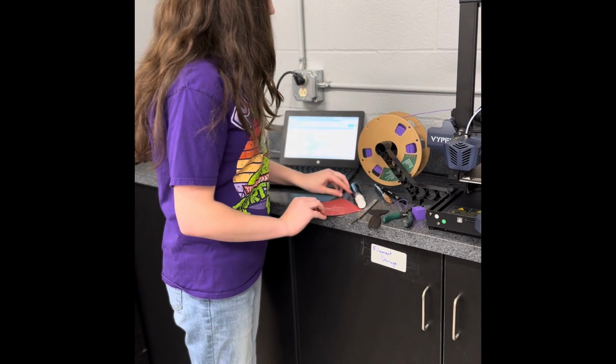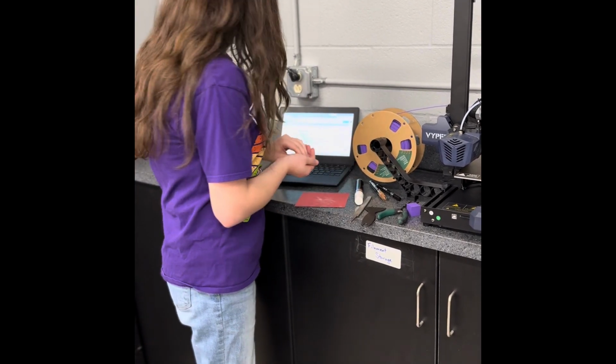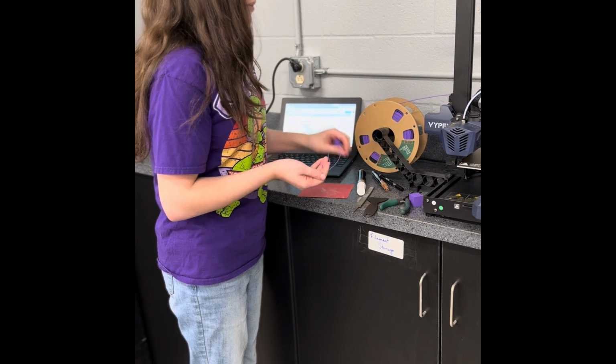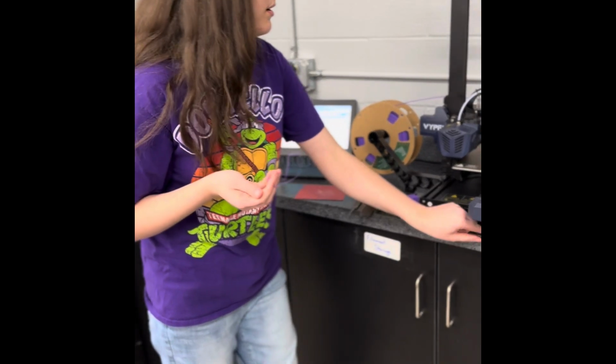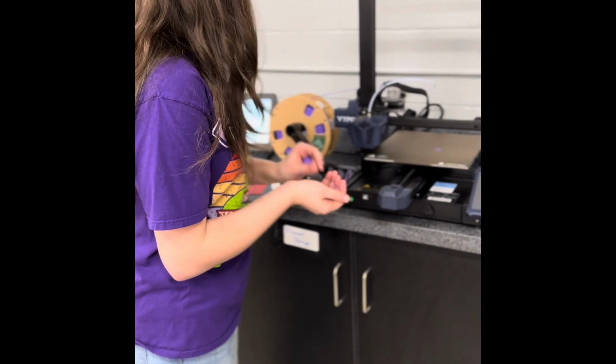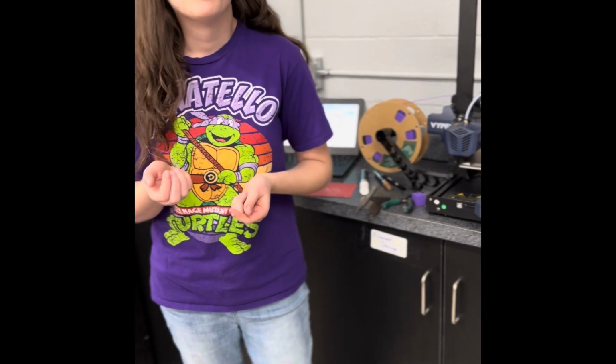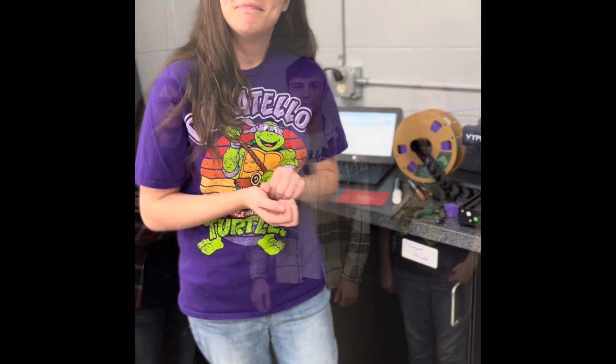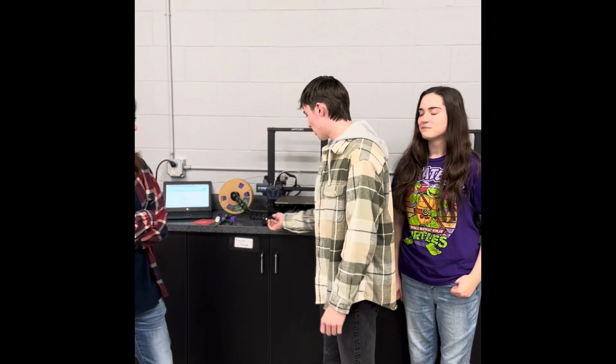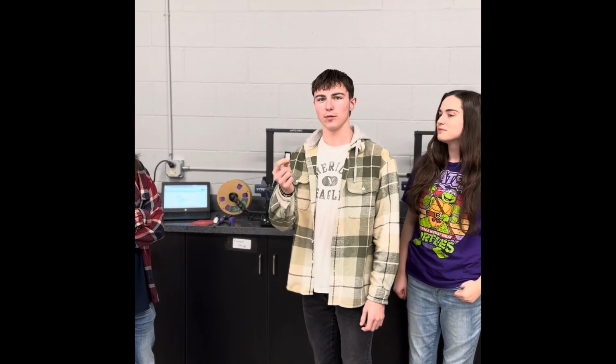But yes, and you will want to make sure that you clean up your mess when you're done. So you want to get rid of your skirt and any other little pieces that you find around, but that's basically it, and then you're done. Last but not least, always remember to remove your SD card from the printer and make sure your area is cleaned up. That's all that we have for you today.